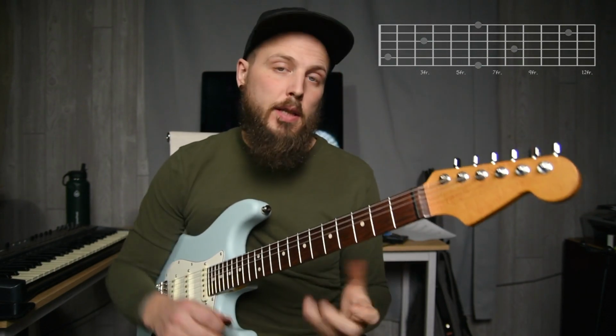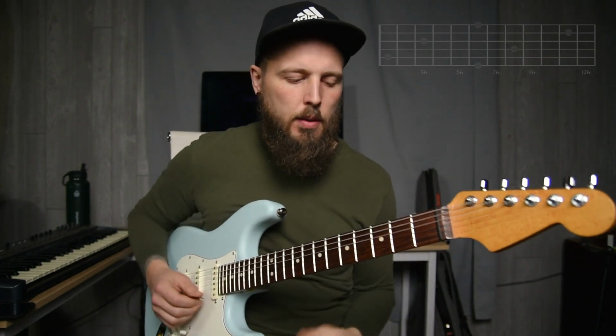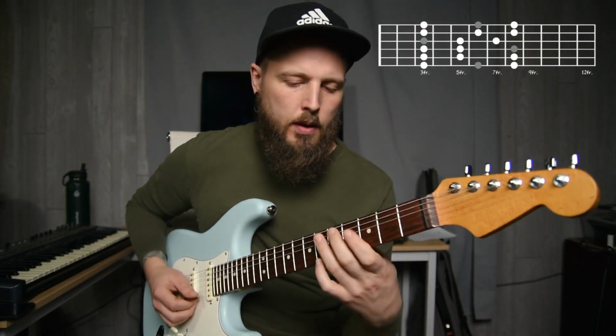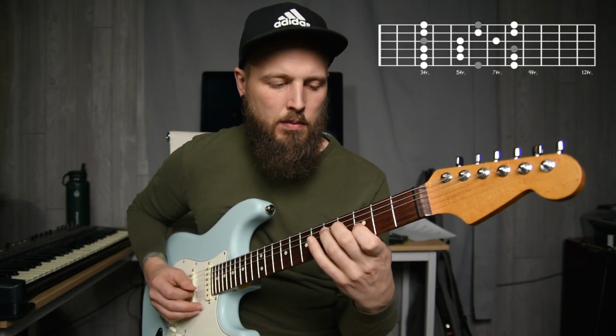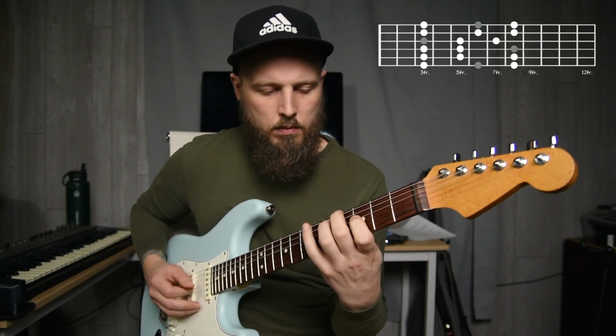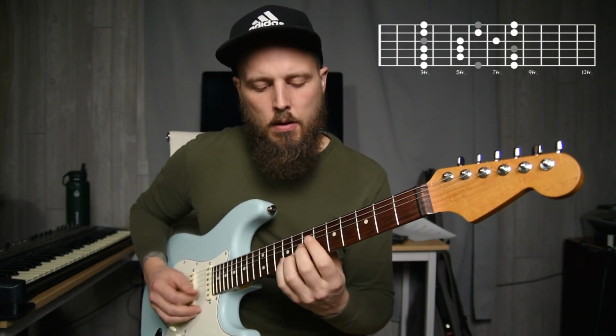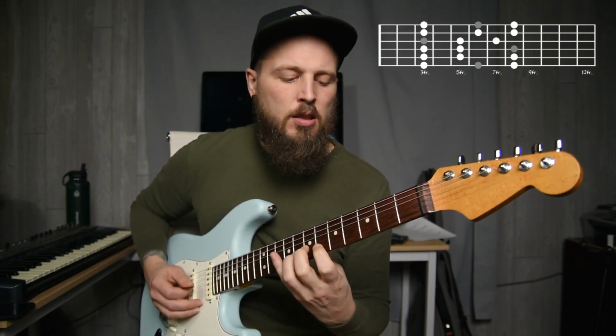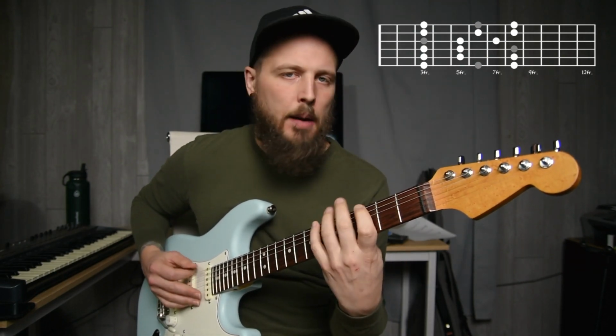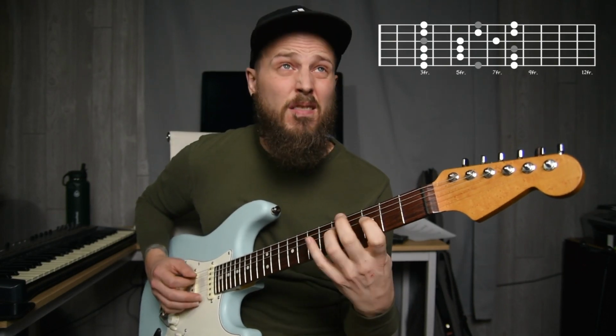So what I would do to get familiar with that change is I would improvise over here on B flat for a while. Then switch to the next position. Switch back. And I'm doing 2 measures on each.